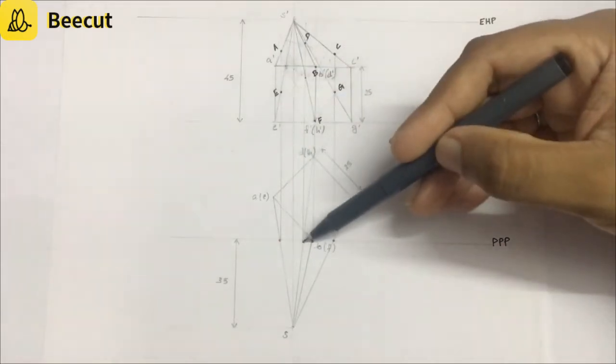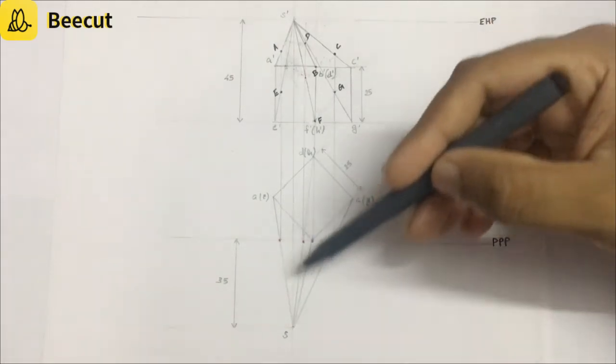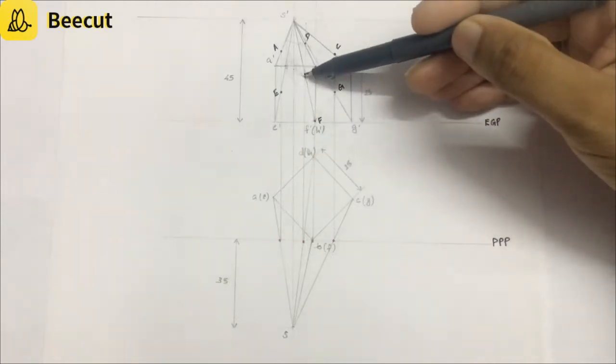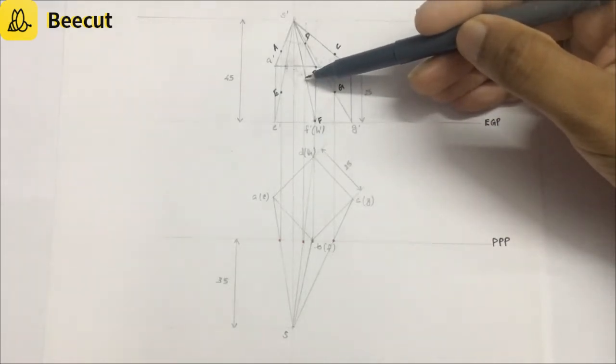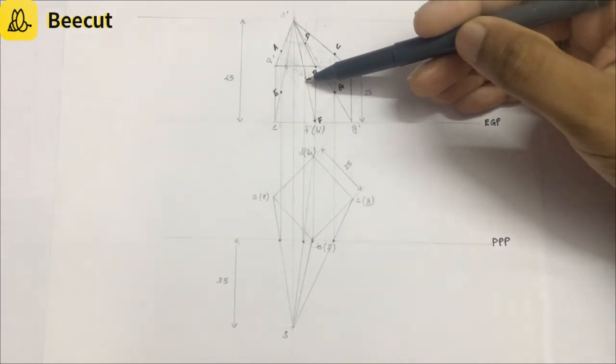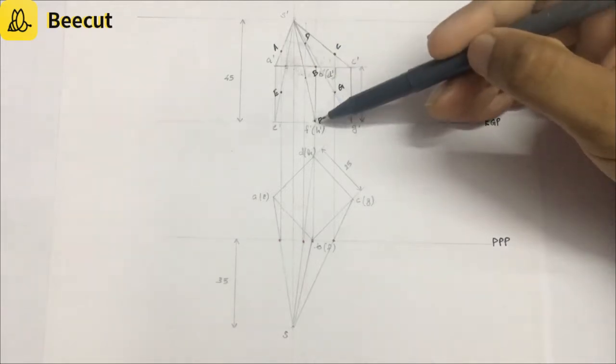Similarly, this is the intersection point of the visual rays SD and SH. From this point, the projection line meets S dash D dash and S dash H dash.